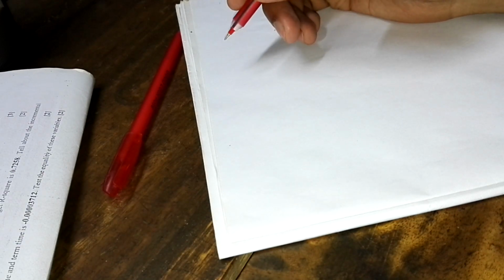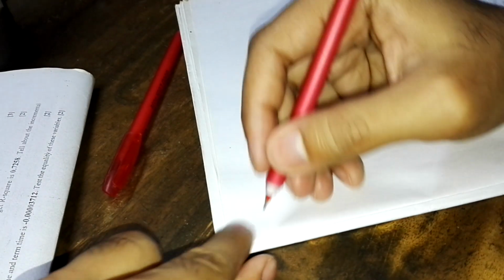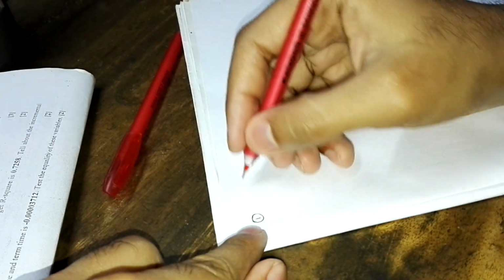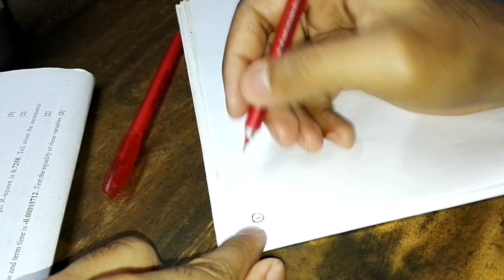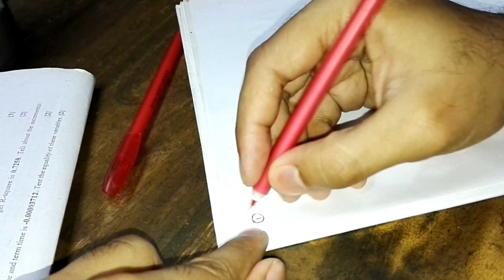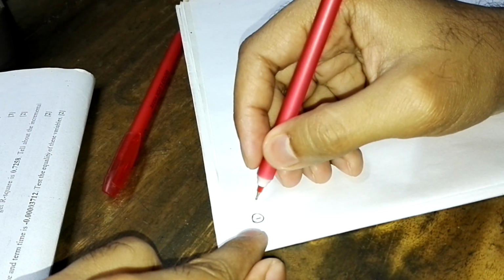Okay, solve it. The first one, as our first question, the answer is to fill in the table. So this is our first one, to find out the F value.